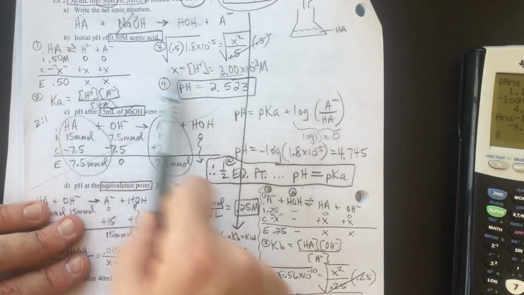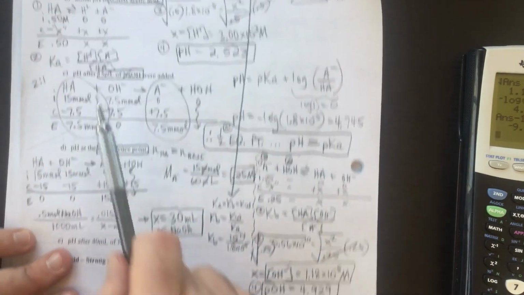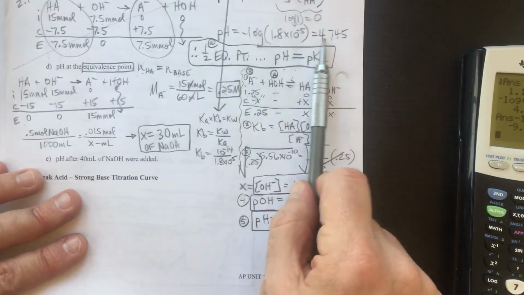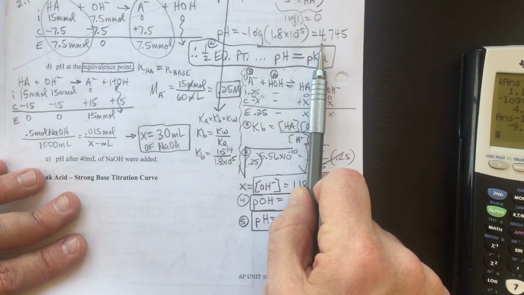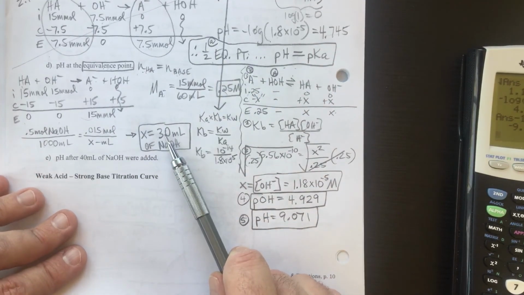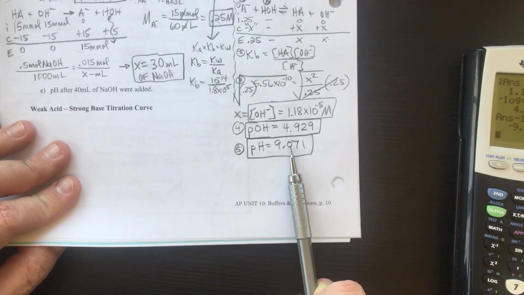We started with an acid, just straight up weak acid. The pH is 2.523. Then we added some sodium hydroxide. We got to the half equivalence point. The pH went up to 4.745. We added more base, brought us to the equivalence point, and that pH should be 9.07.